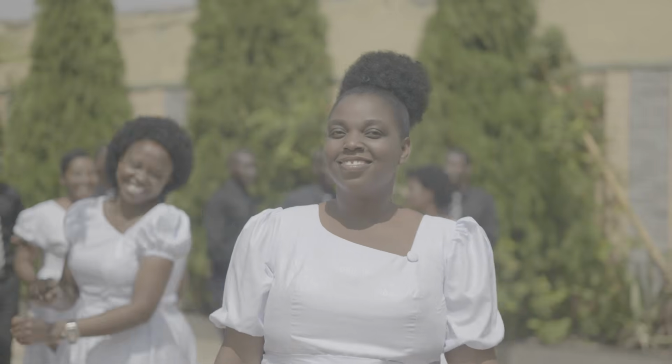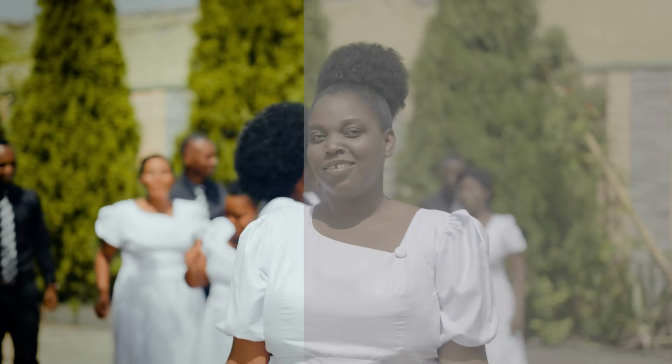I think you have seen the color grading, which I'm going to show you how to create. Here I didn't use any plugin. Here I didn't use any LUT preset or Rec 709. Here I'm going to show you how to create this color grading from scratch.